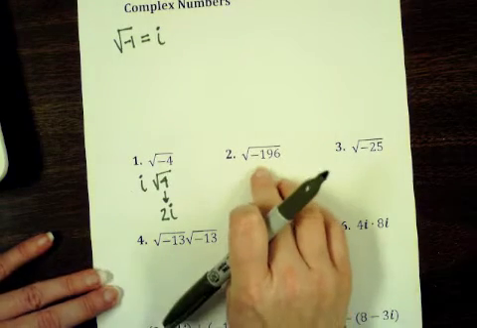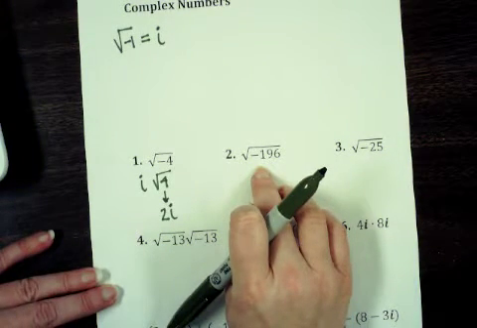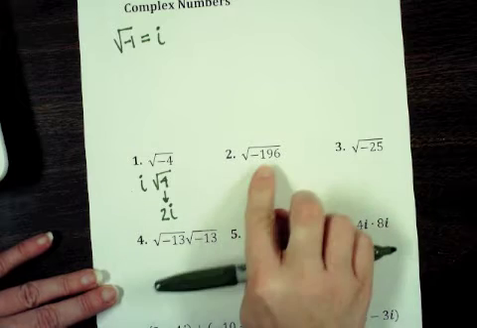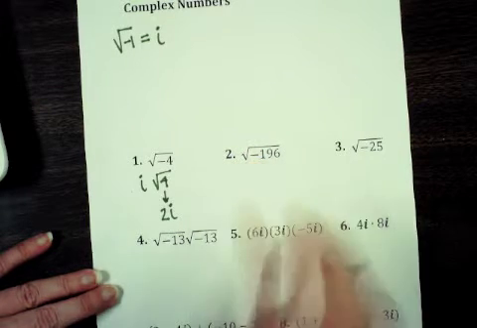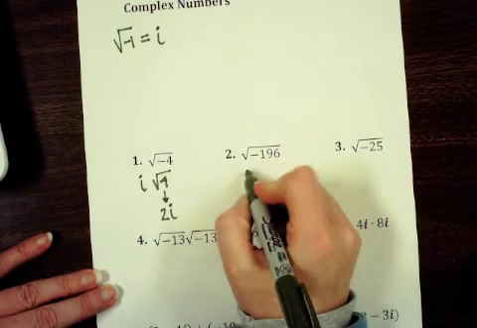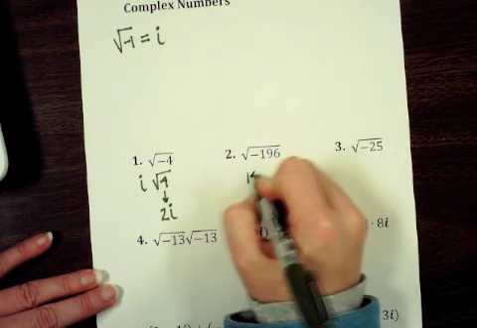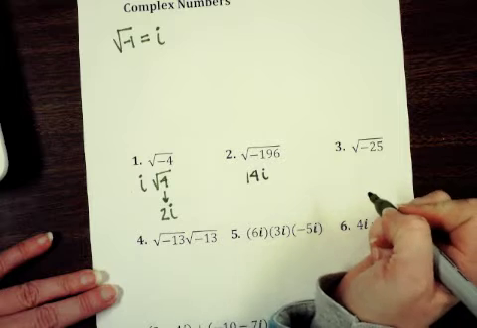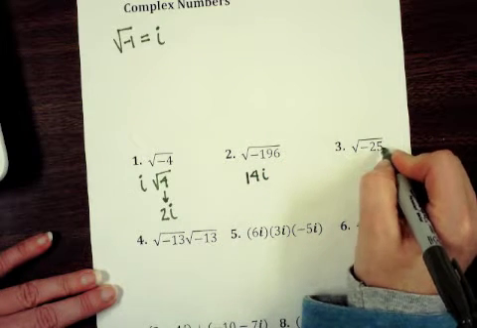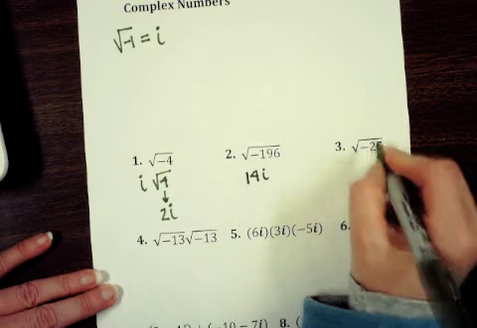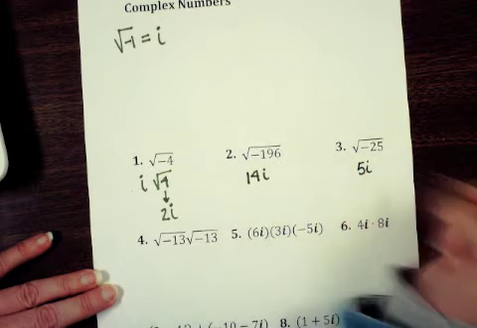Alright, so number 2, we're going to have the square root of negative 196. So I know I'm going to have an i because of the negative under the radical. And the square root of 196, you should get 14i. And then what is the square root of 25? That should be 5, but I've got a negative under the radical, so I should have 5i.